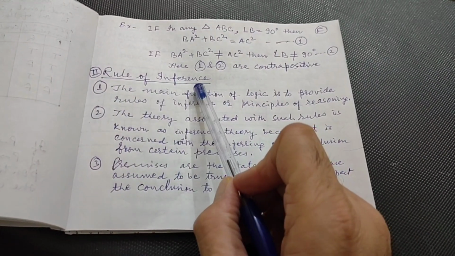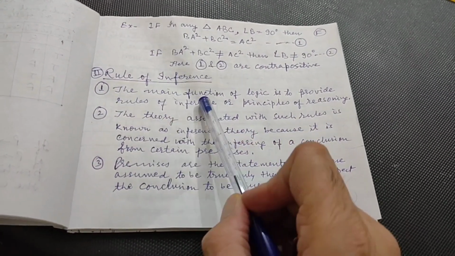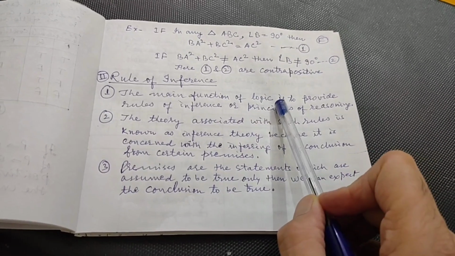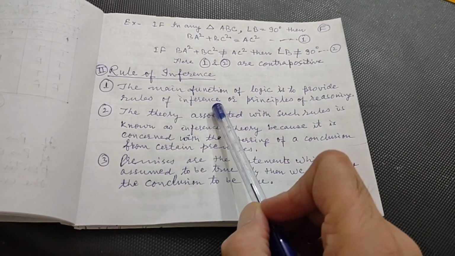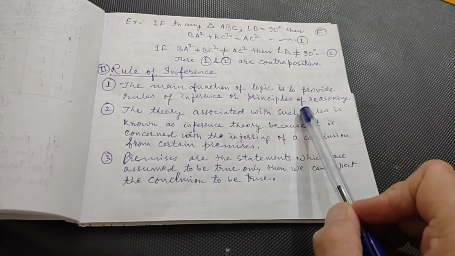Rule of inference. The main function of logic is to provide rules of inference or principles of reasoning.